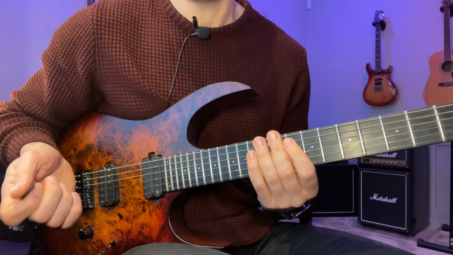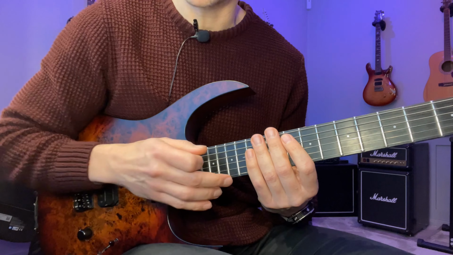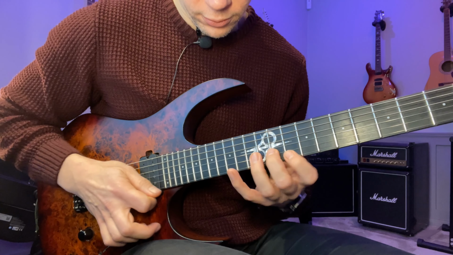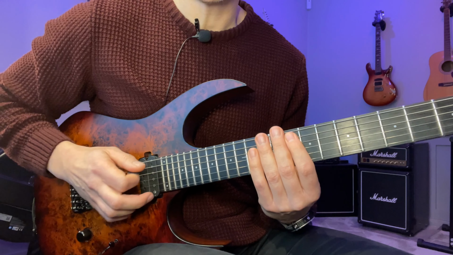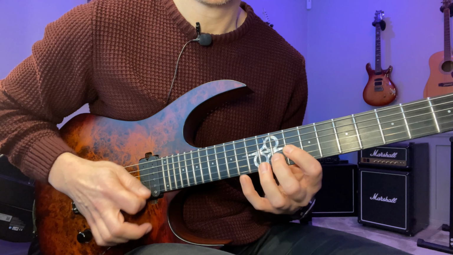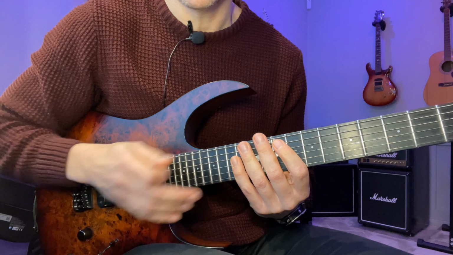And when you practice this, it's a good idea to get used to the sweep going into the first tap. And a very important part of that is not to do this, and then try to get really quickly to the tap note.